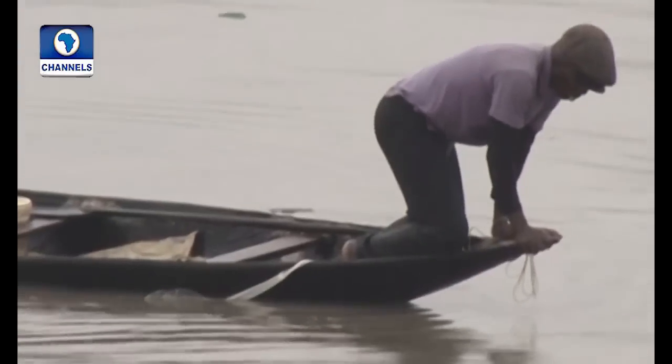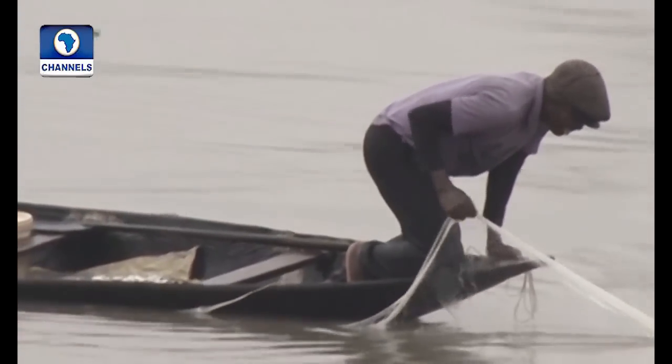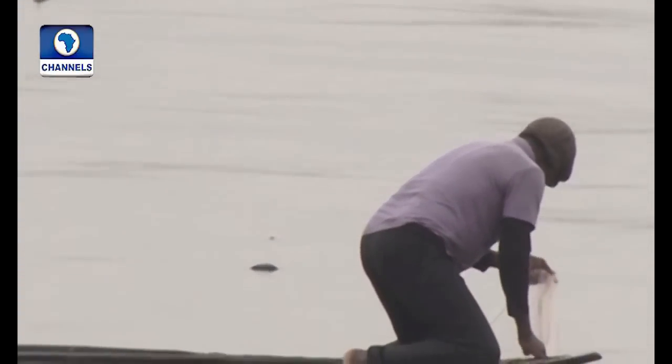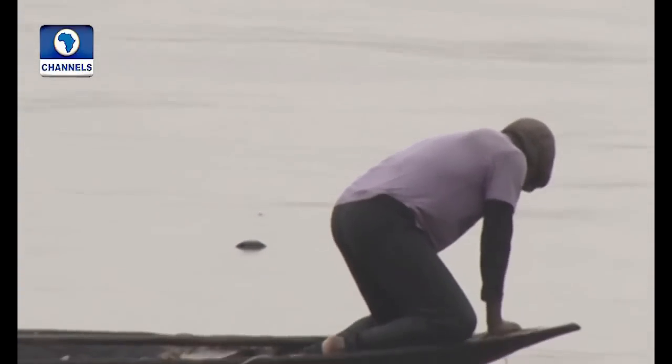The coastal shallow waters have a high fishing rate during the rainy season. But poor waste management is a big challenge for the coastal line and the marine region of the country.